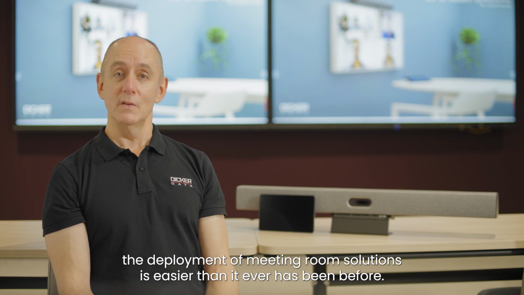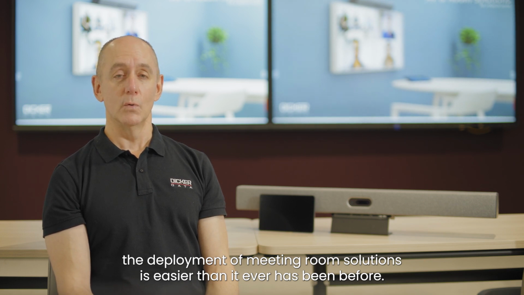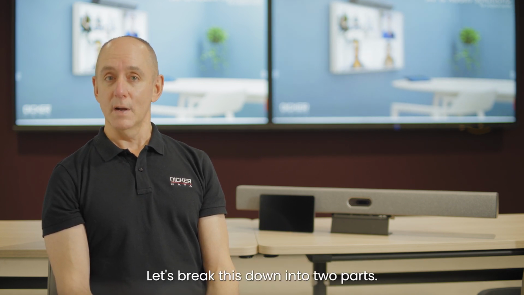With Microsoft Teams Rooms, the deployment of meeting room solutions is easier than it ever has been before. Let's break this down into two parts.